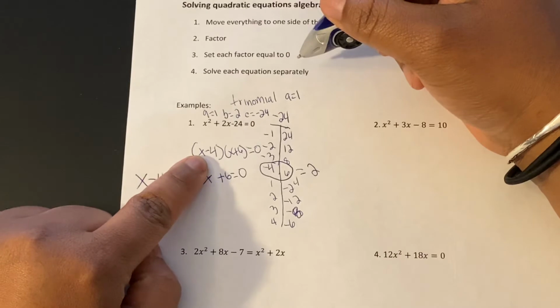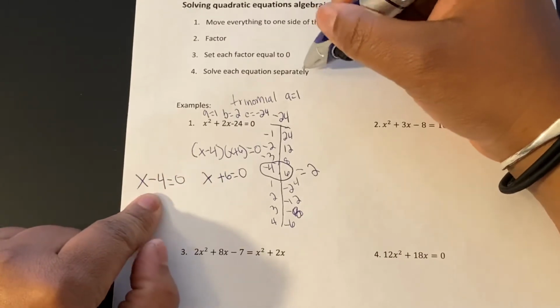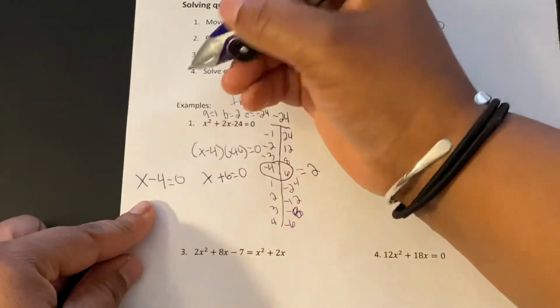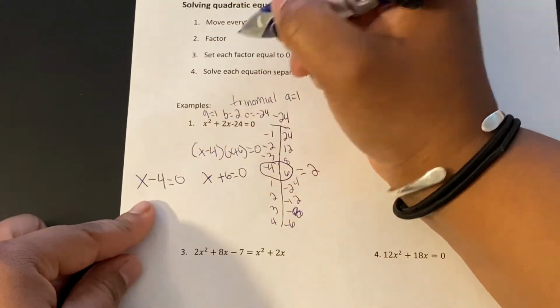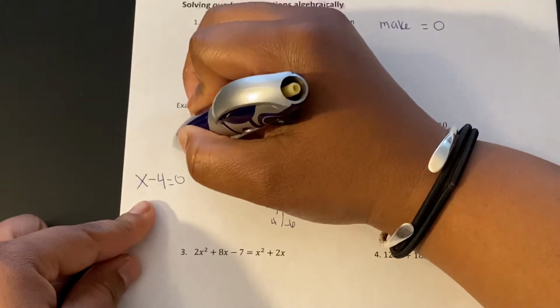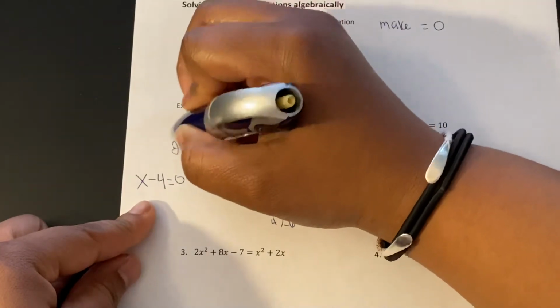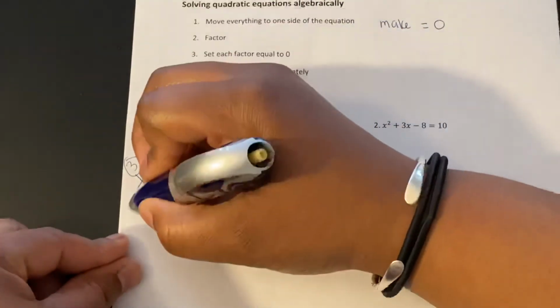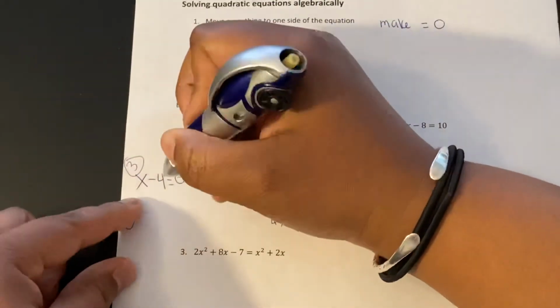I'm going to set both of them equal to 0, and I'm going to solve them. So I'm going to solve for x. So this was step 1 and 2. Okay, I factored it. This is step 3. And now step 4, I'm going to solve them.